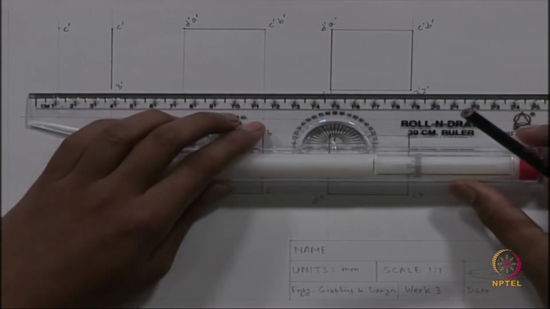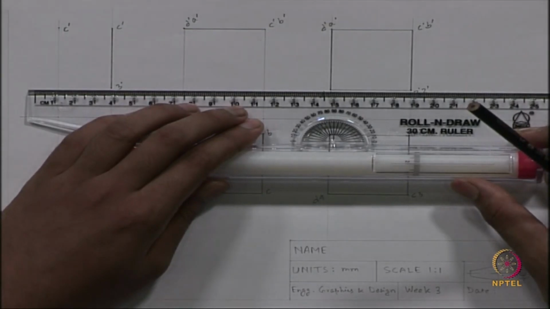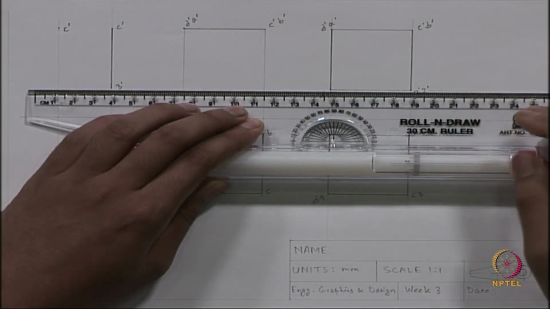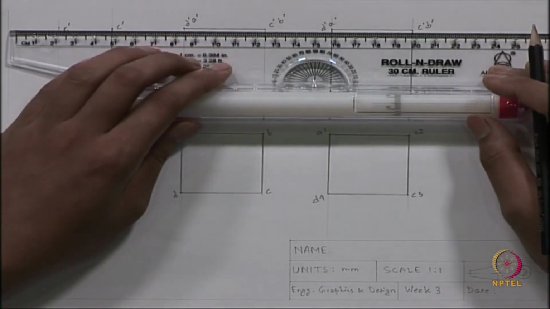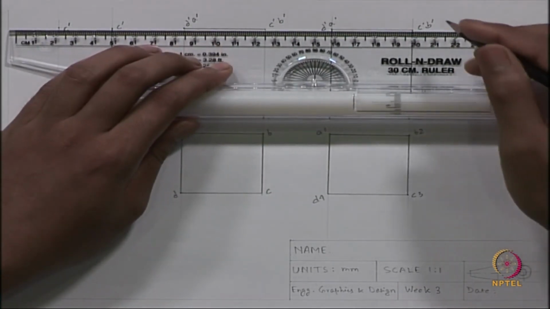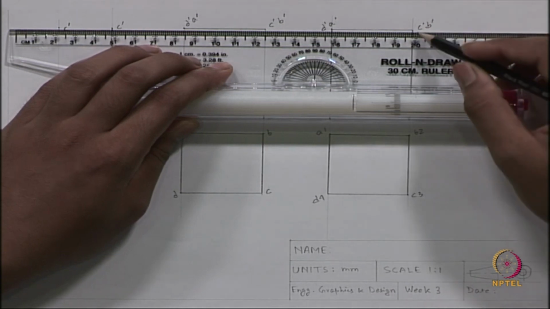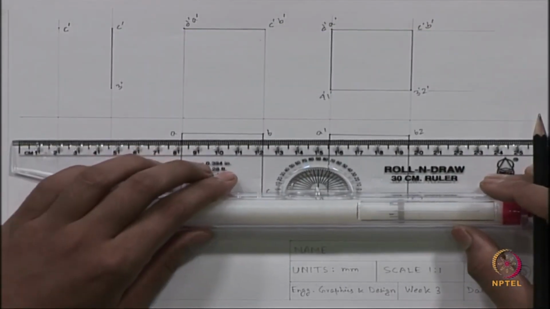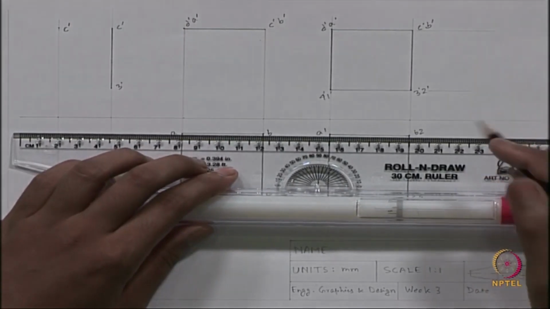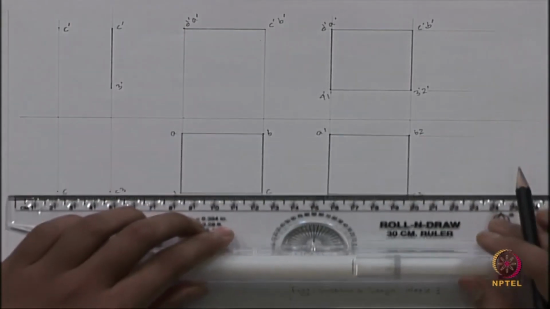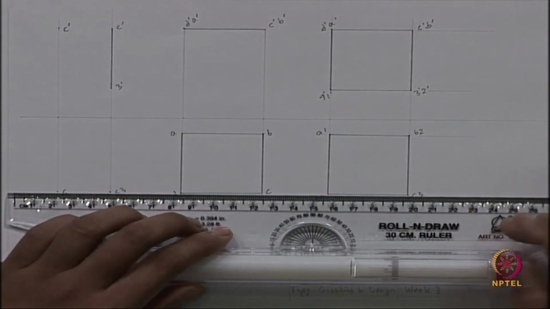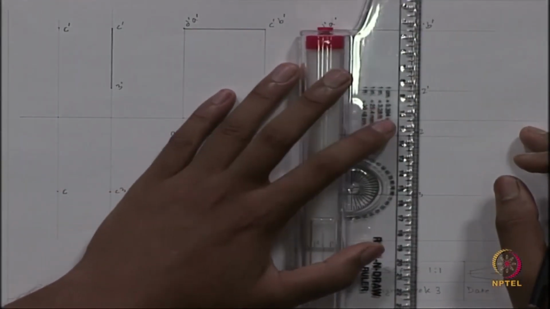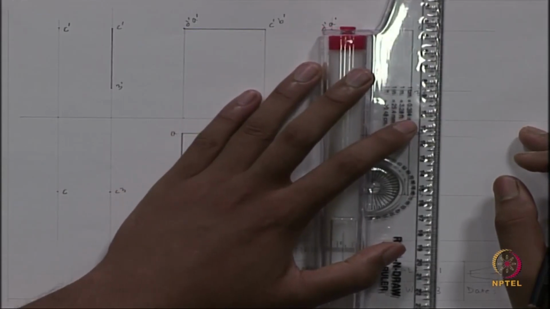Before giving the dimension, I have to draw the extension lines from the drawing. This is one extension line, and then I will simply draw the dimension lines.